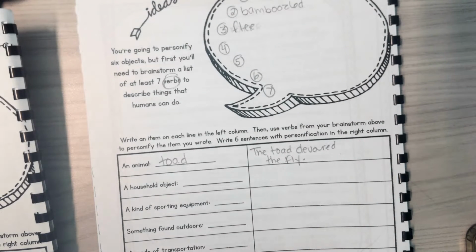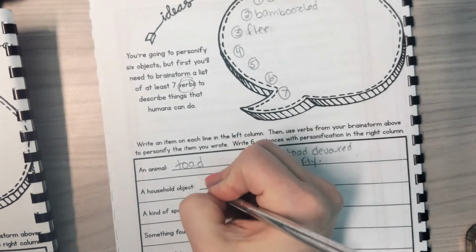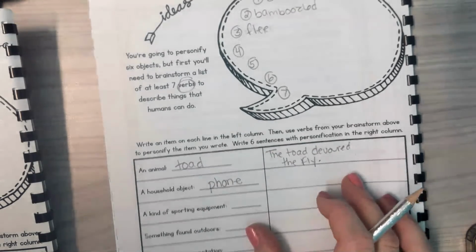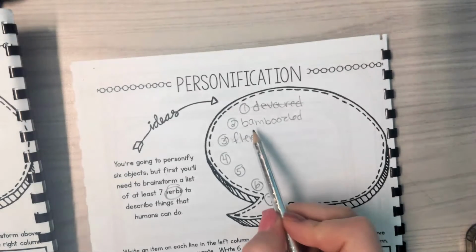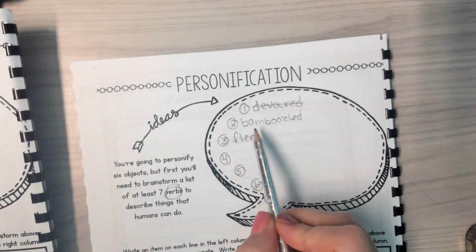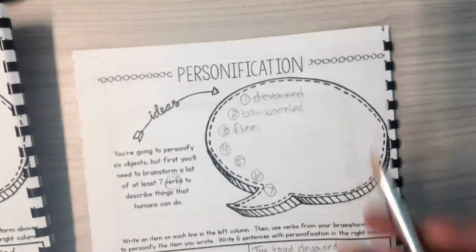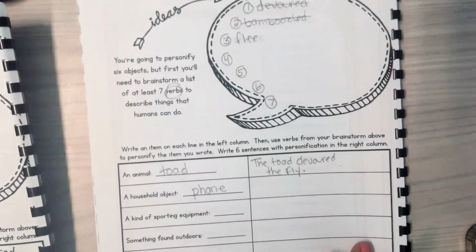Let's see. A household object. Maybe a phone? Could be a cell phone or just a regular phone. You don't have to go in order, but I'm going to go ahead and go in order because I get bamboozled all the time, or my phone is going to get bamboozled with spam calls. Do your parents ever get spam calls all the time? Like somebody random's calling to sell you something?